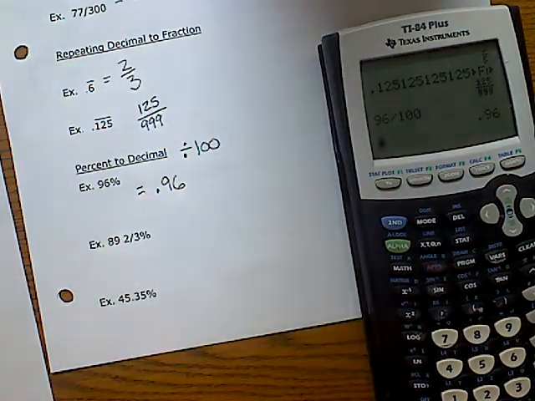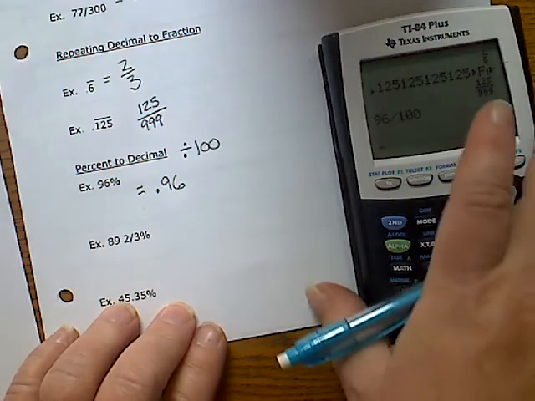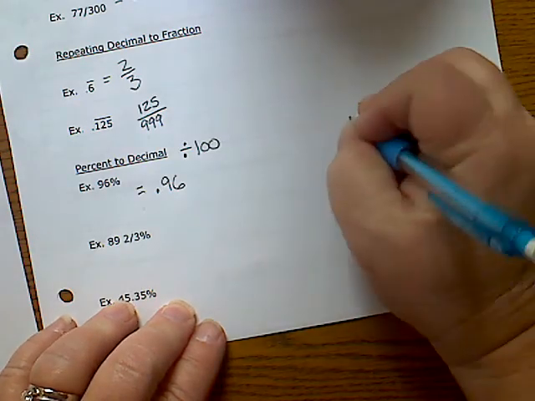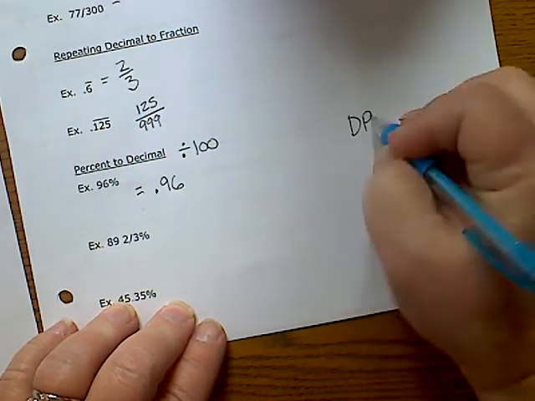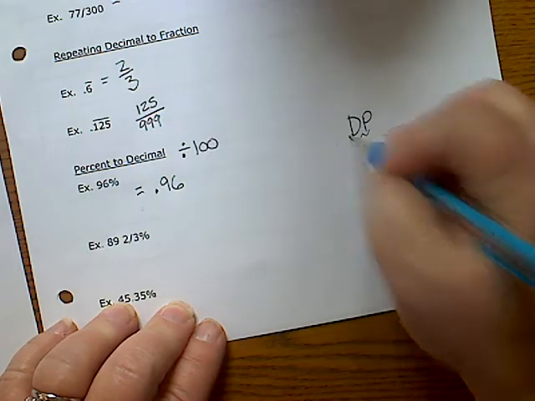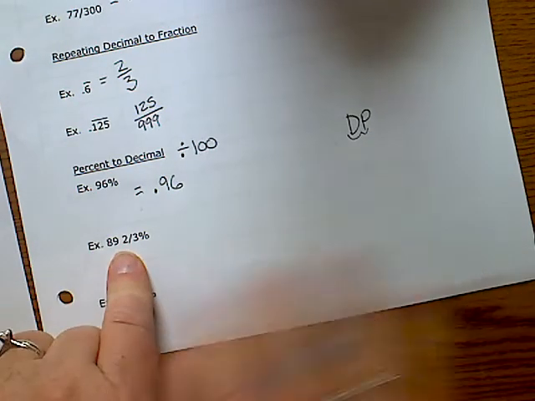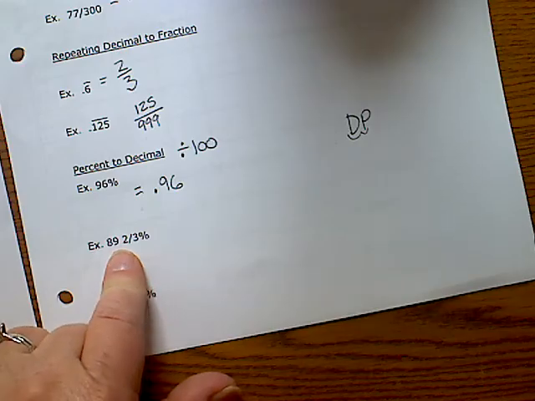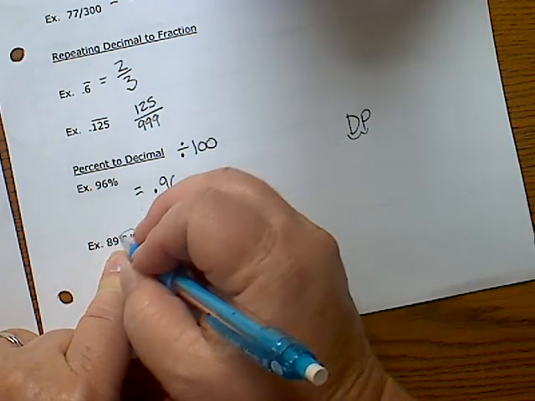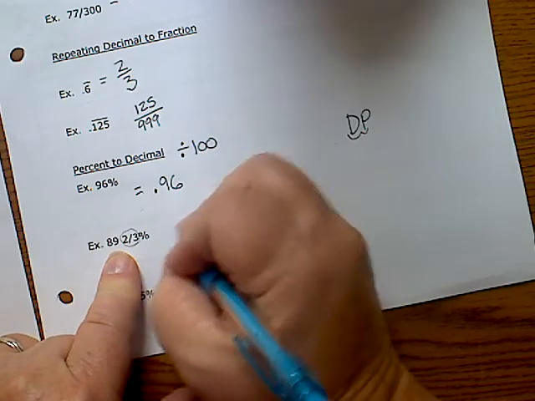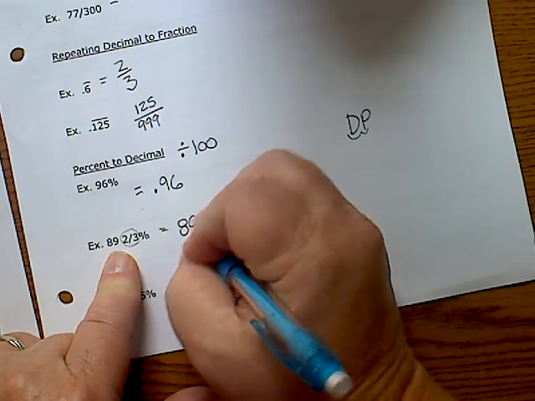0.96. Okay, all right. And some of you are going to remember Dr. Pepper, percent to decimal. You moved your decimal point 2 times to the left. Okay. But what are you going to do here? The first thing I'm going to do is I have to change that to a decimal. Okay? There's no way that I can do anything with this. So I'm going to write 89.